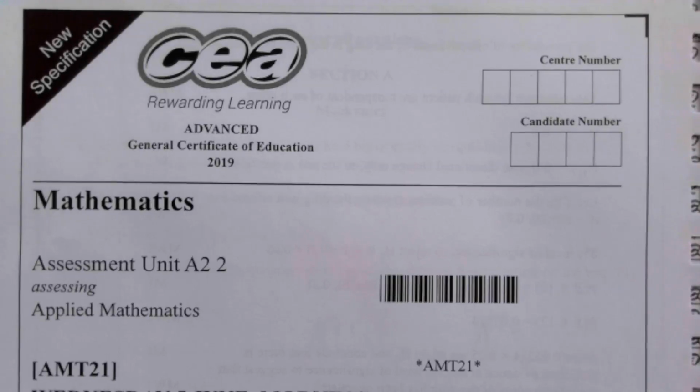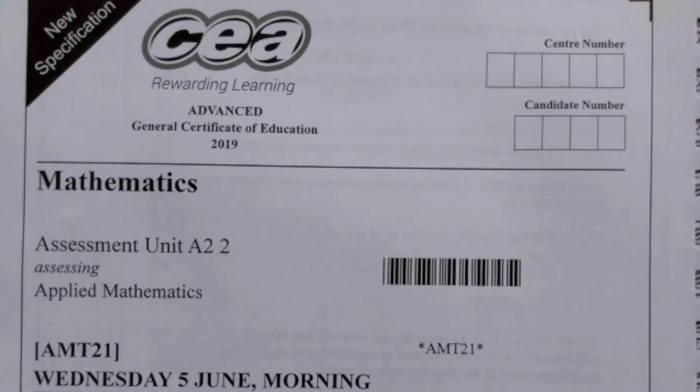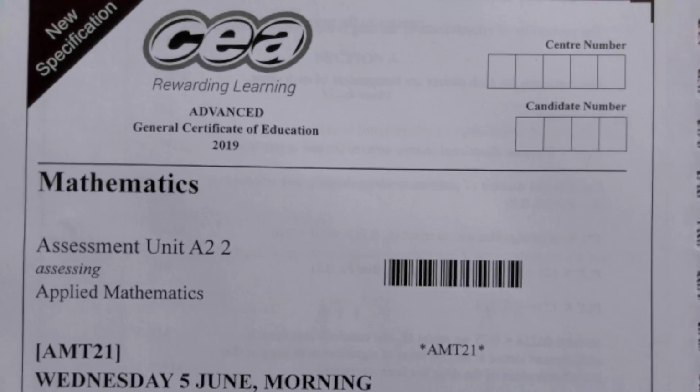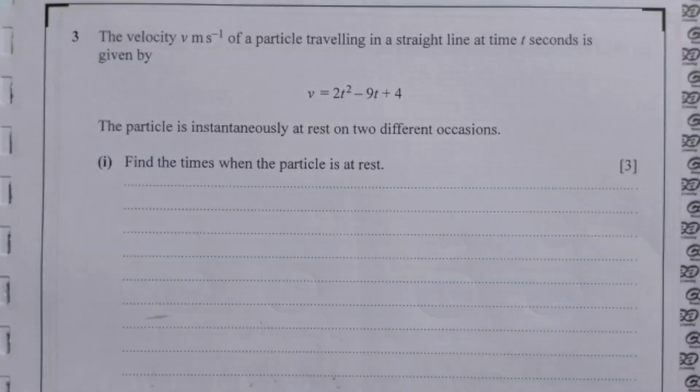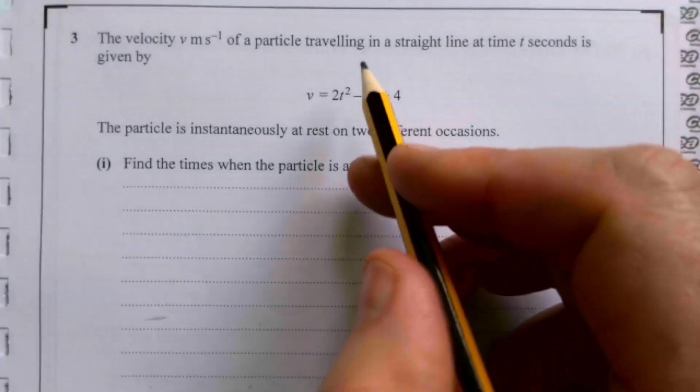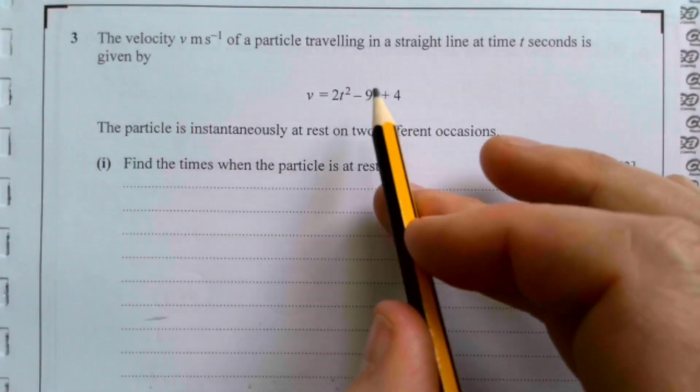This is a variable acceleration question from one of the CCEA past papers. This one's from June 2019. It's obviously the A2 applied one, and it's question 3. The velocity v of a particle travelling in a straight line at time t is given by this.